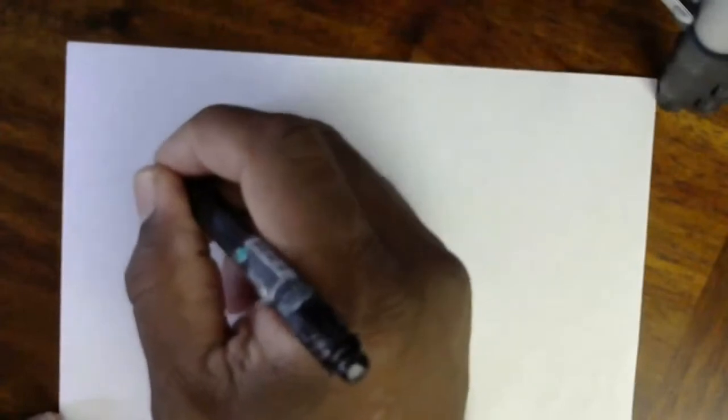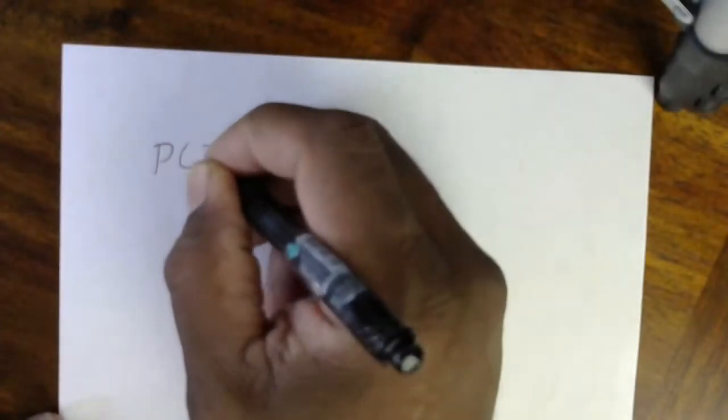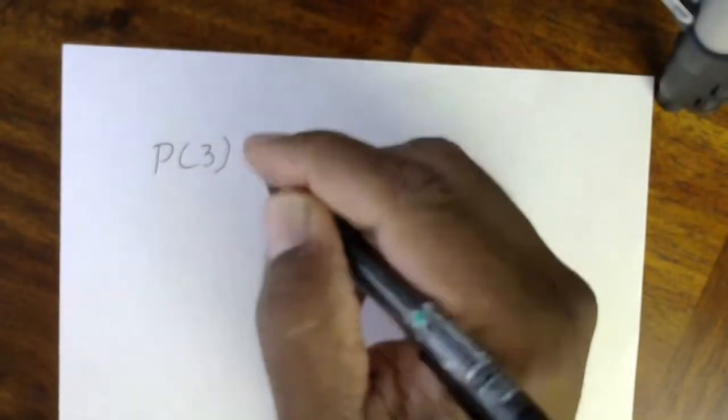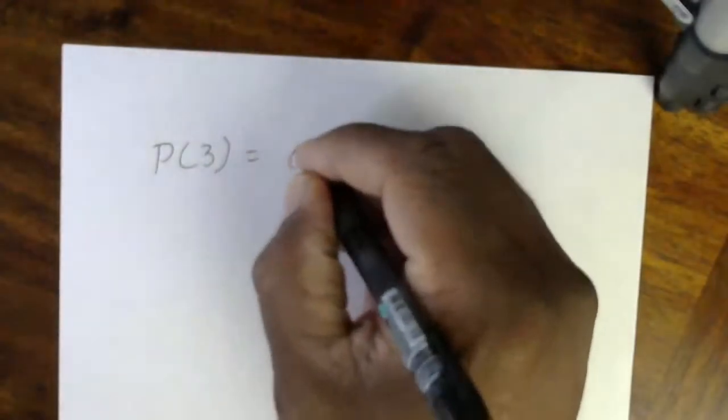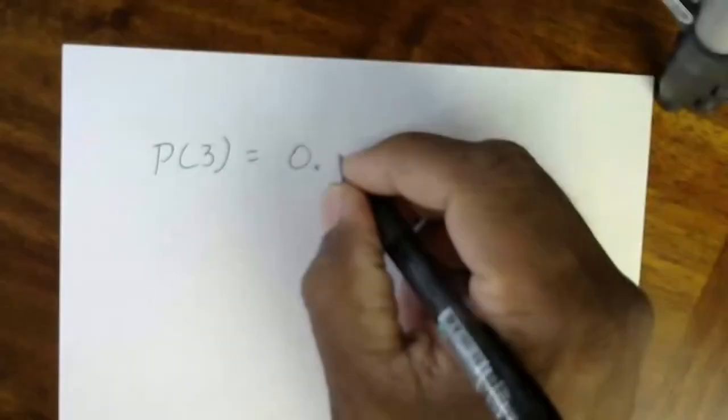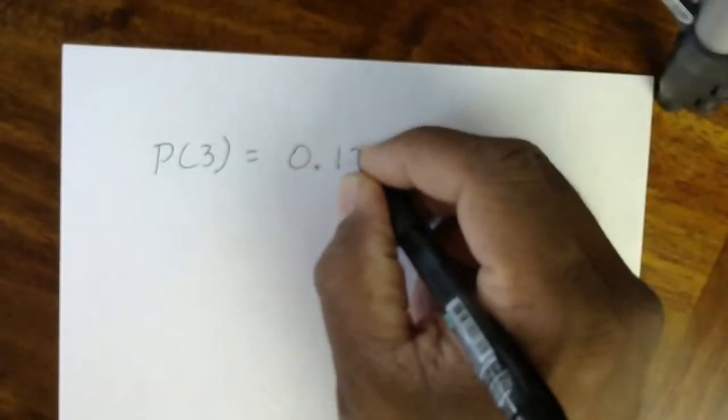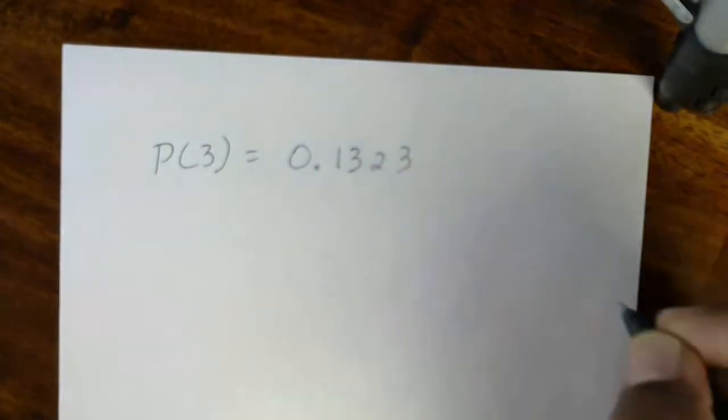This is still using that same Twitter data. We found that P of 3 was 0.1323.